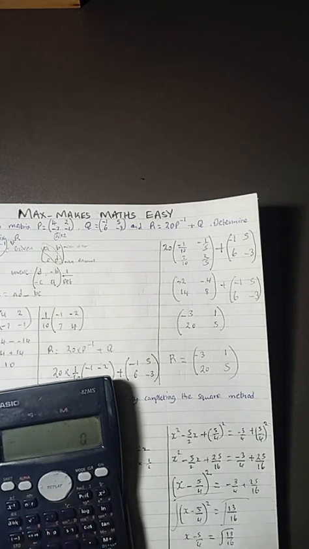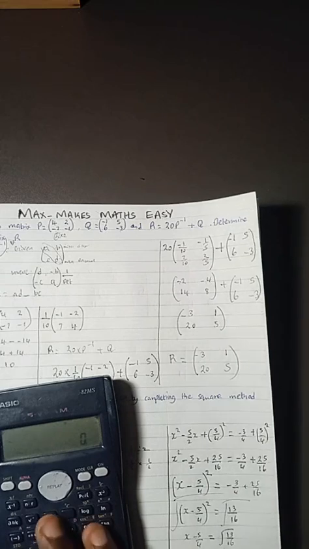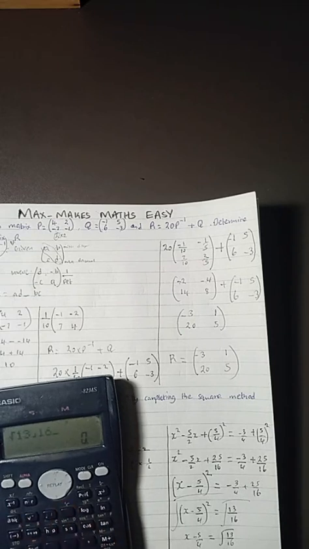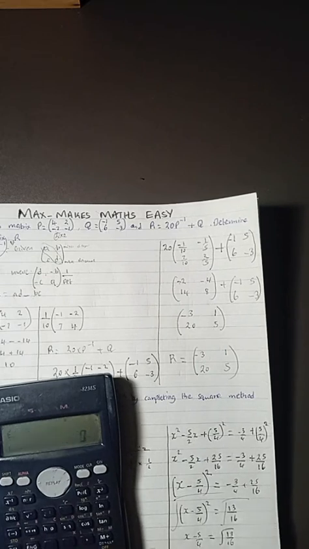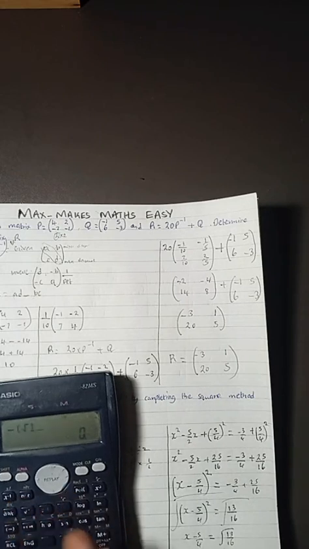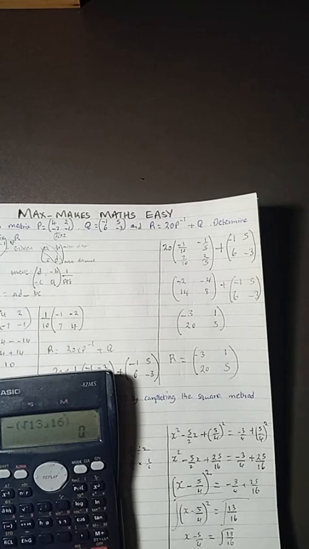So the first x is the square root of 13 over 16 plus 5 over 4. The first x is 2.151 and the second x is negative the square root of 13 over 16 plus 5 over 4.